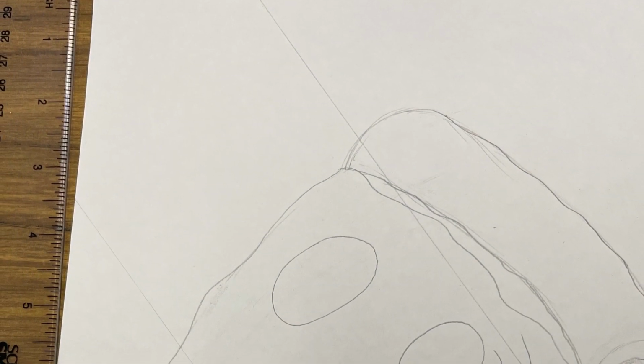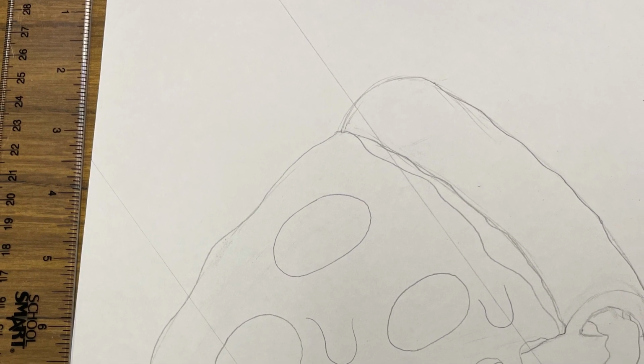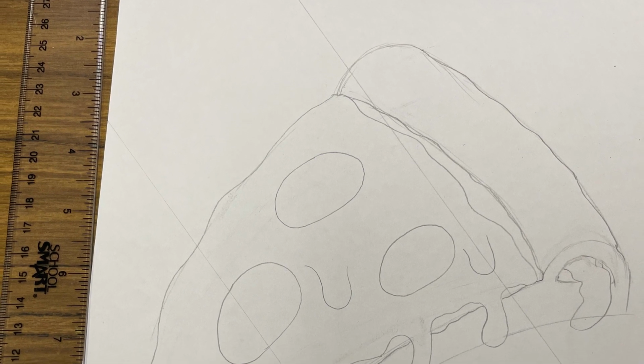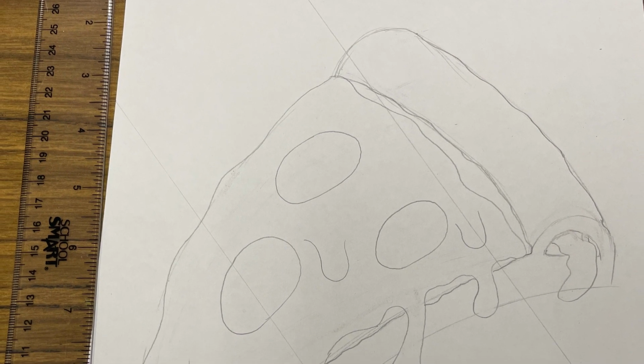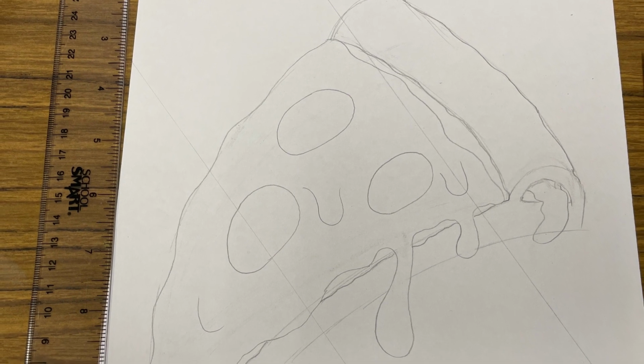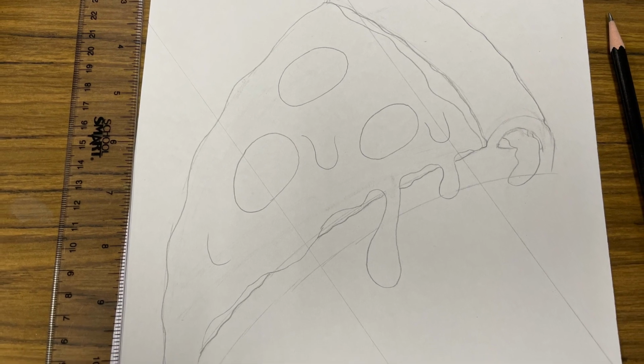Then you will divide your drawing into 3 sections with 2 lines. I decided to do mine on a diagonal, but you are welcome to add horizontal lines or vertical lines to divide up your paper as well. I would recommend using a ruler if you're creating straight lines. However, if you wanted to do wavy lines, that could work as well.